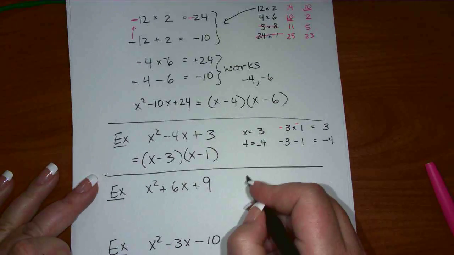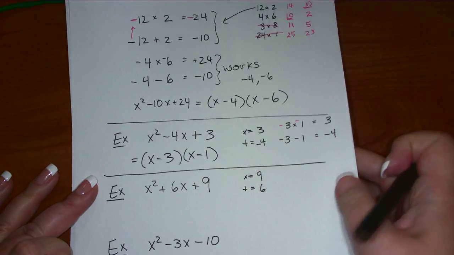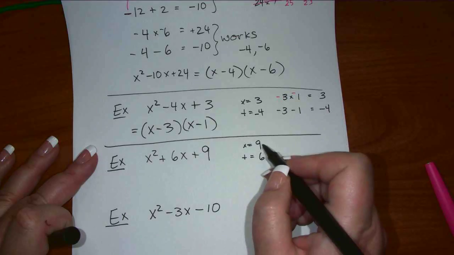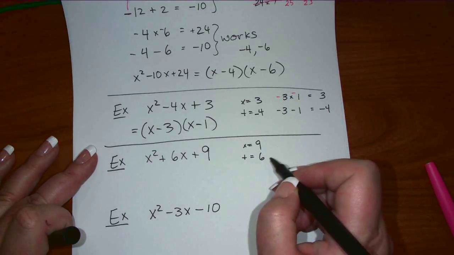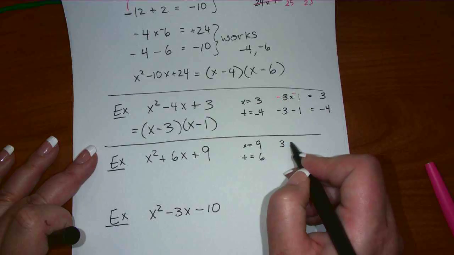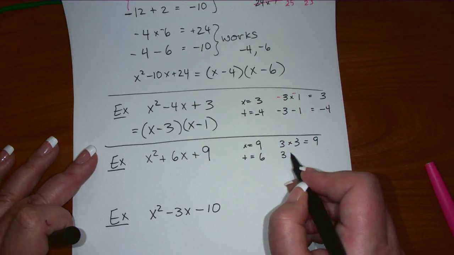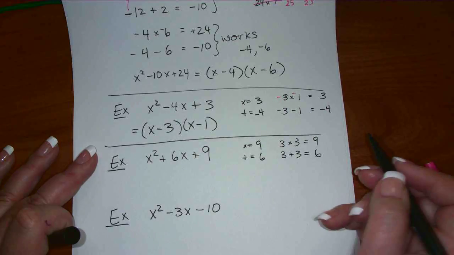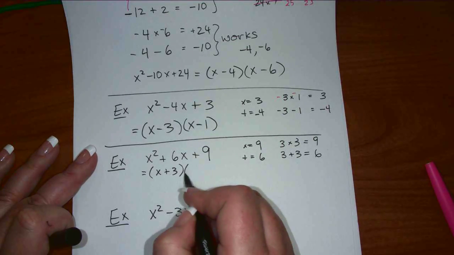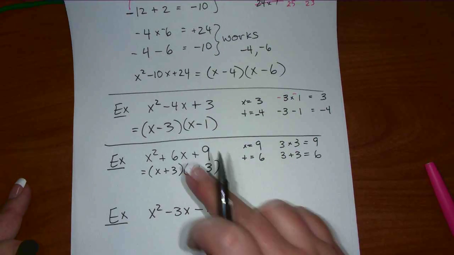So we want to multiply to give 9 and add to give 6. Both are positive, so it will be easier. There won't be negatives involved. So two numbers that multiply to give 9: 3 and 3. And 3 plus 3 gives 6. This is just to show that they don't have to be different numbers. So how would you write this?